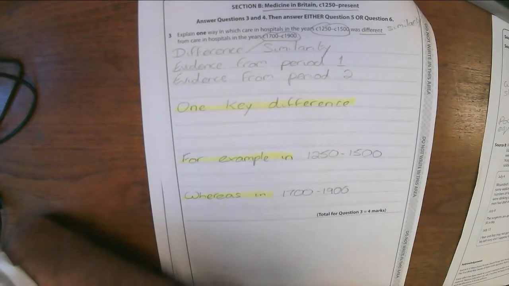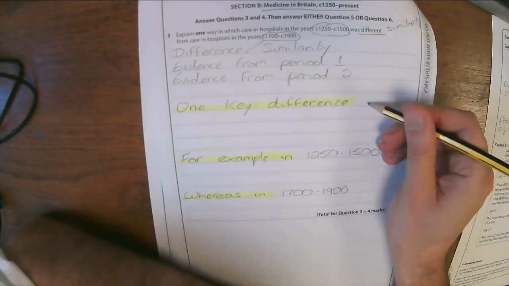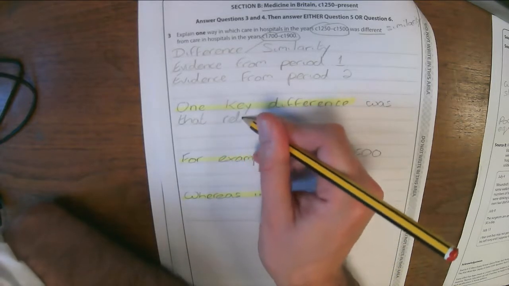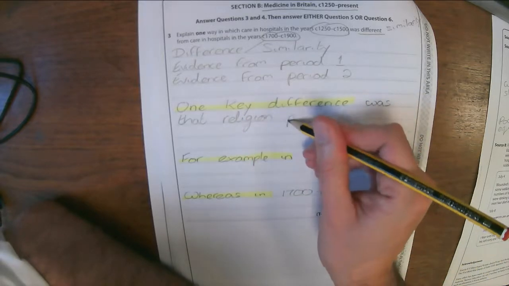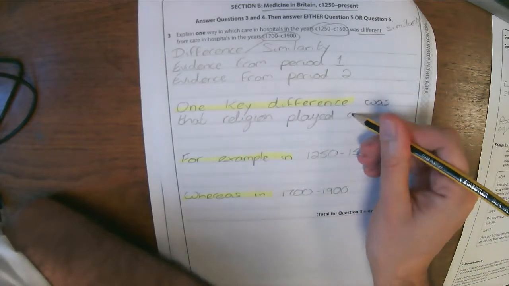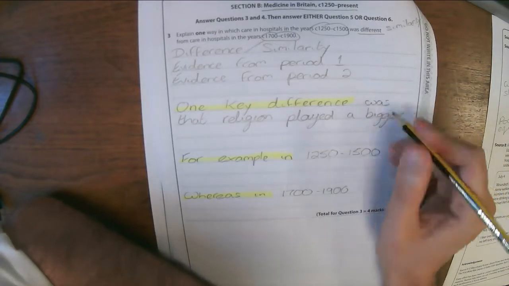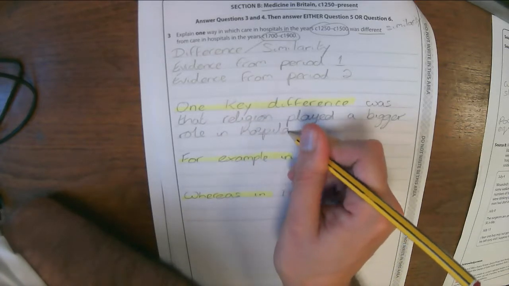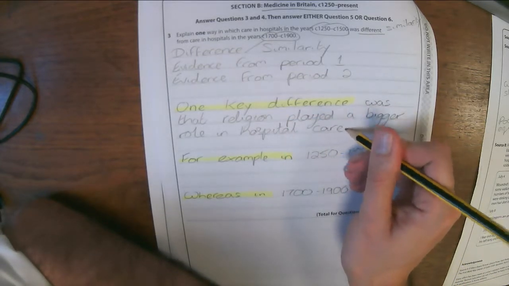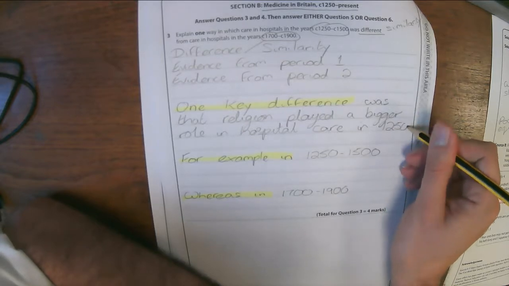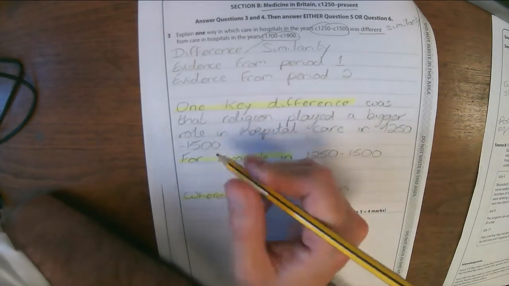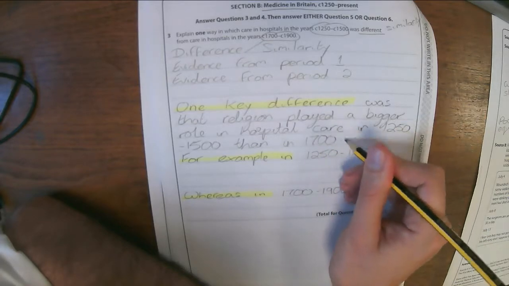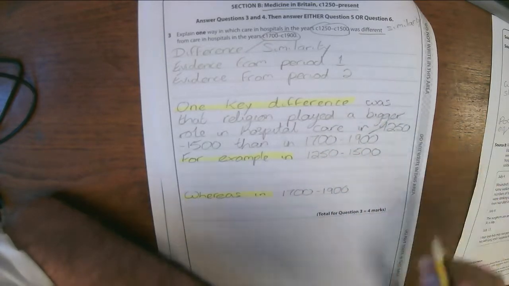So for example, for this question, I would say one key difference was that religion played a bigger role in hospital care in 1250 to 1500 than in 1700 to 1900. And that on its own should be enough to get me 2 marks.